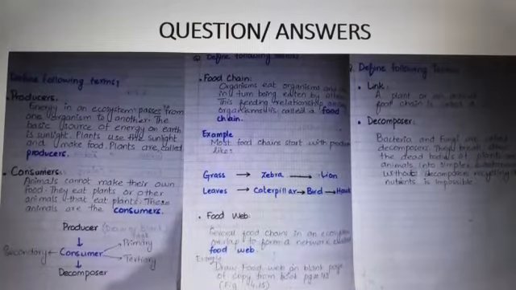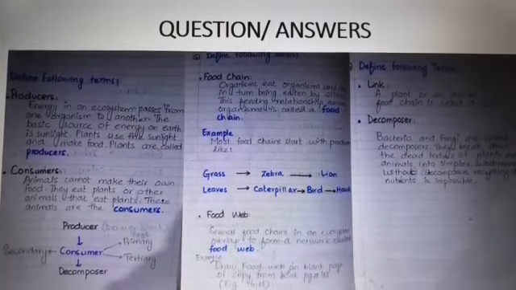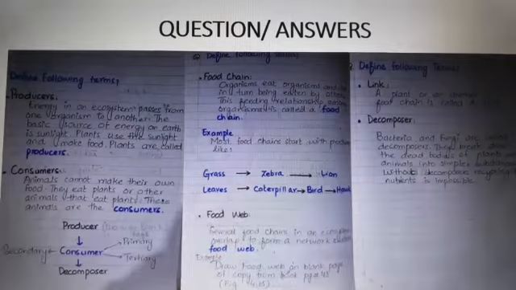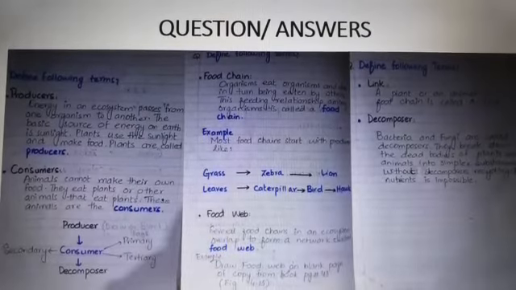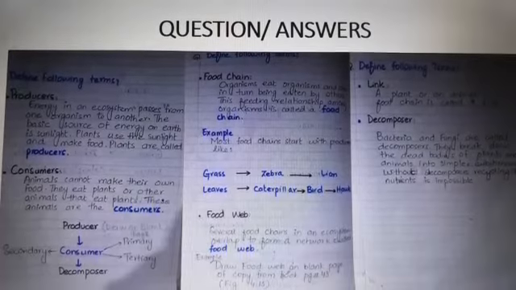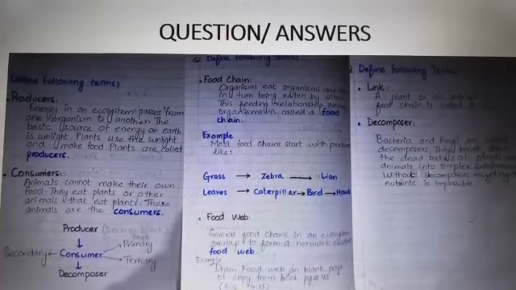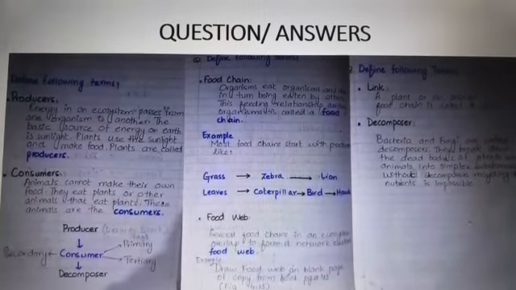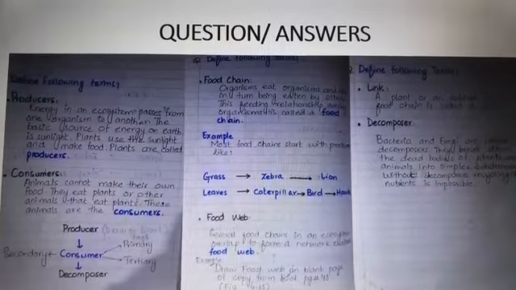Consumers. Animals cannot prepare their own food. They eat plants or other animals that eat plants. These animals are called consumers. You have to draw this flow chart on the blank page as well. Producers are eaten by the consumers. Consumers are of 3 types: primary, secondary, and tertiary, and consumers are utilized by decomposers.